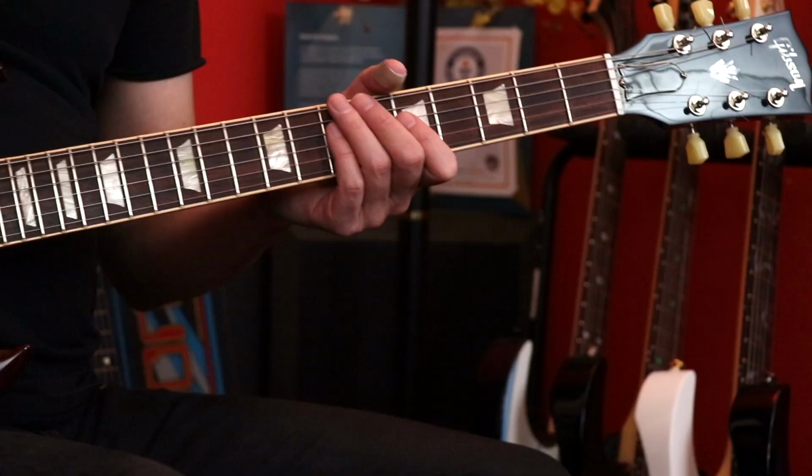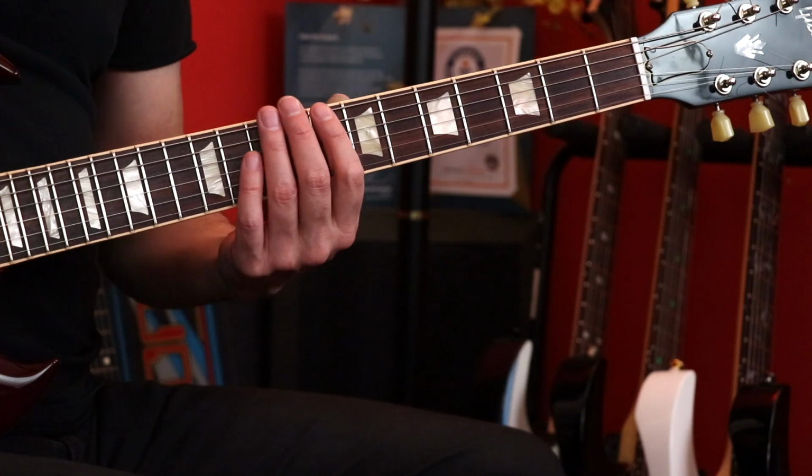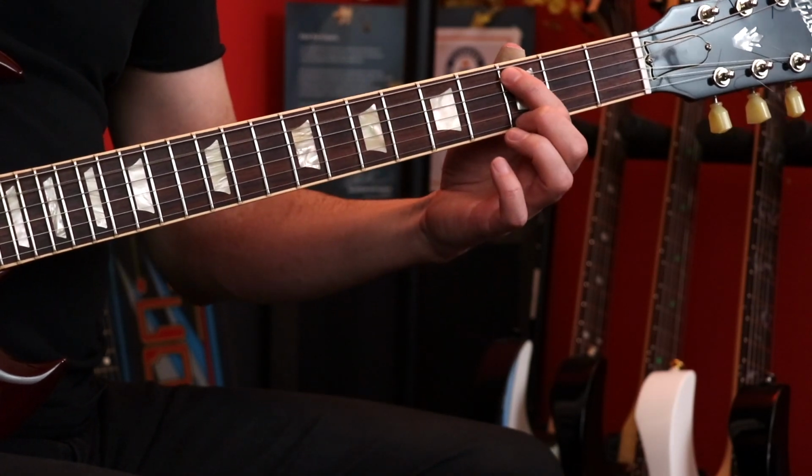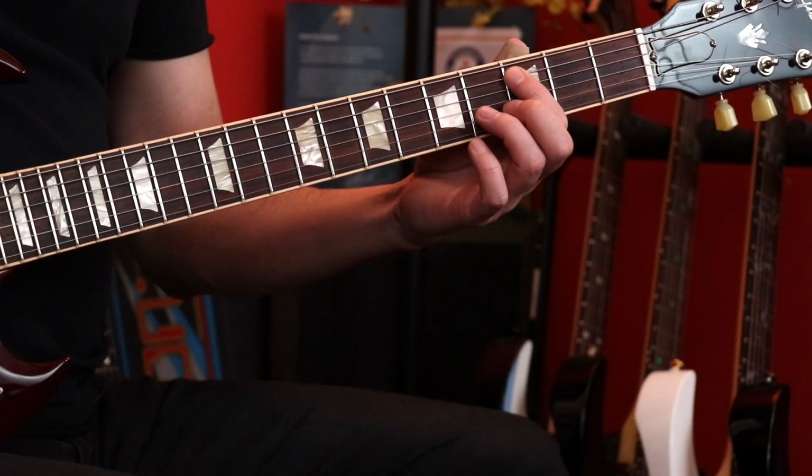So let's do this. Let's add the click and just see how we do at 70 beats per minute, finding the C's on every single string. Forward and back. Ready? Here we go. 3, 4, C, 2, 3, 4. It's okay if there's a little bit of a gap.